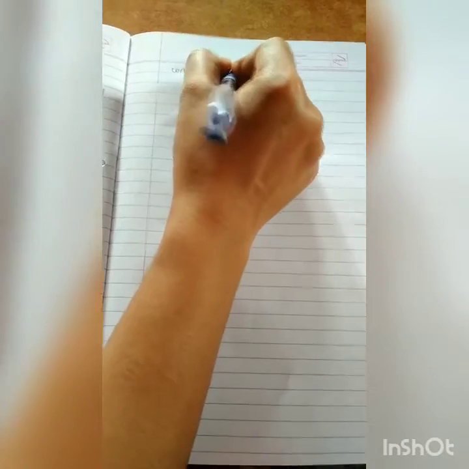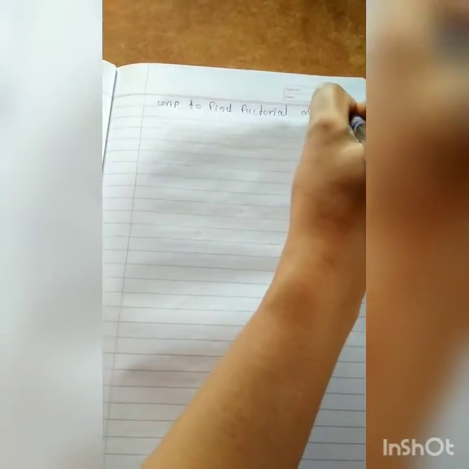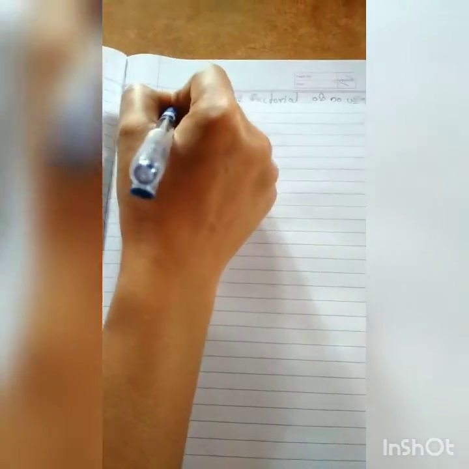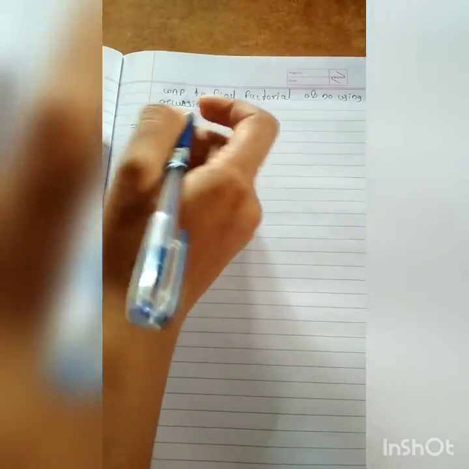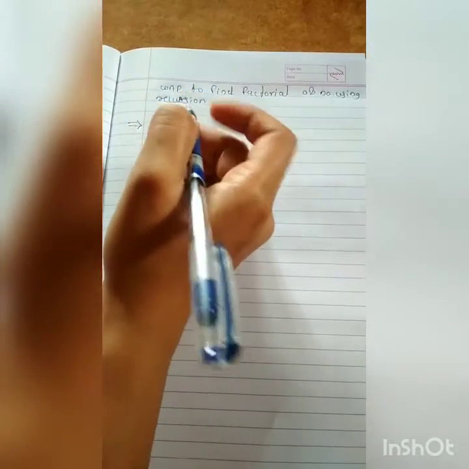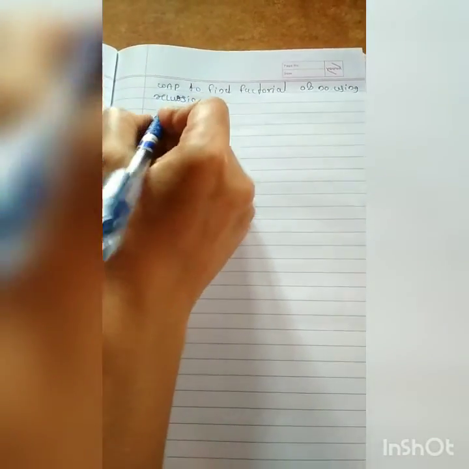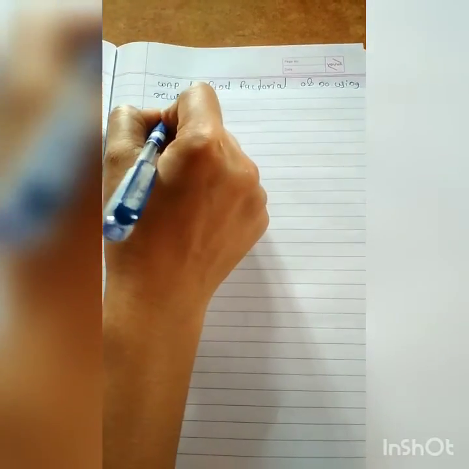Let us see one example of a recursion function. Write a program to find the factorial of a number using recursion. Let us see the output. Factorial of a number means, suppose the user enters number 5.